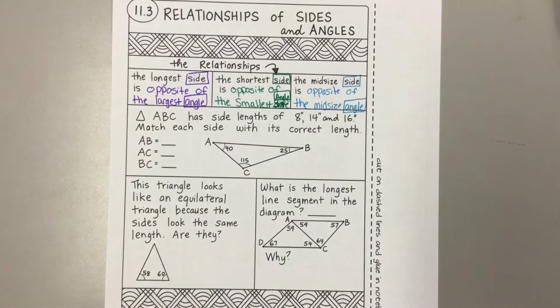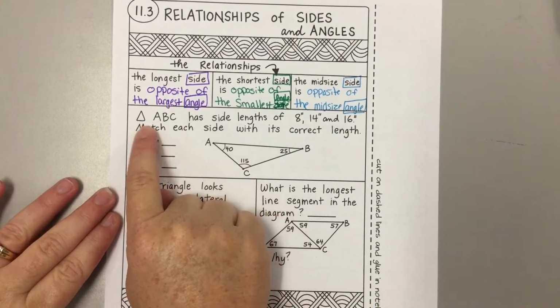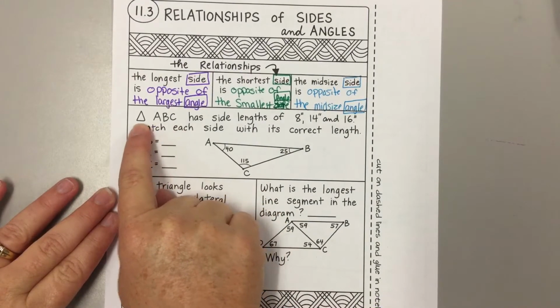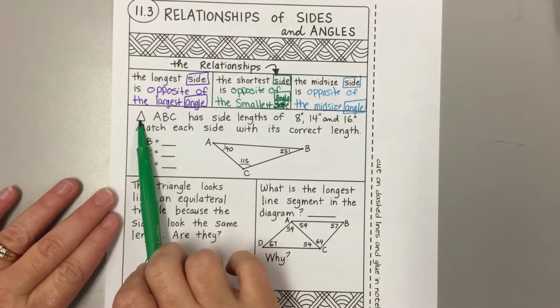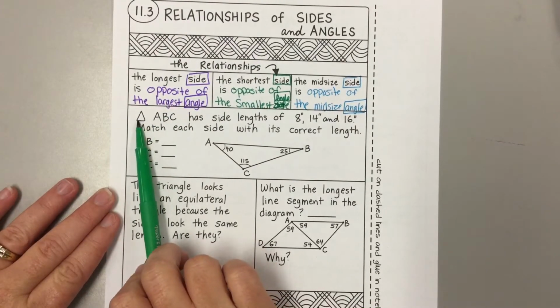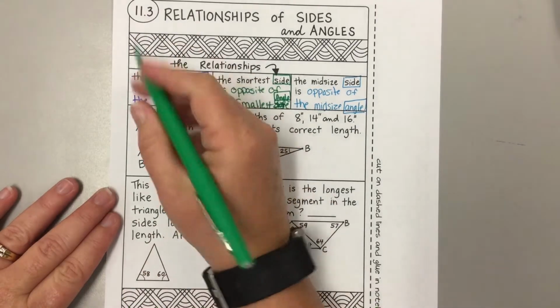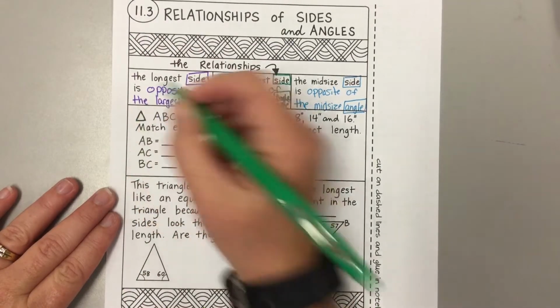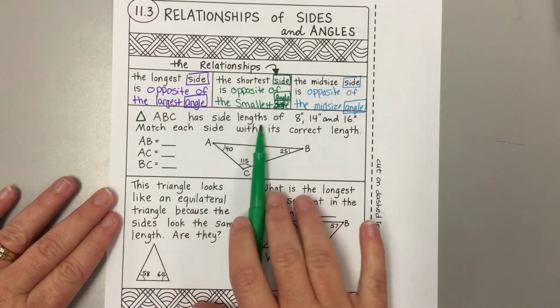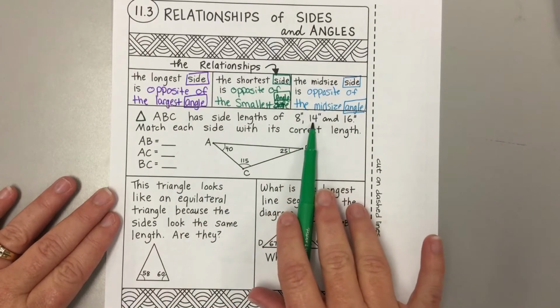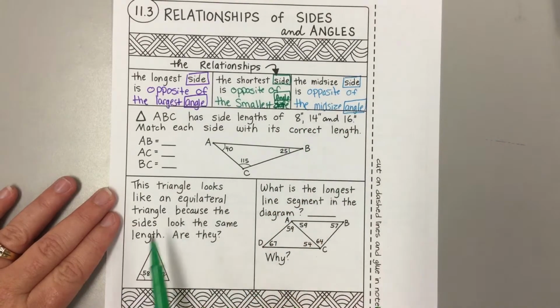All right, so let's look at what we're talking about here. What does this symbol mean, with ABC? Triangle ABC, because this is how we name a triangle, right? Triangle ABC has side lengths of 8 inches, 14 inches, and 16 inches.